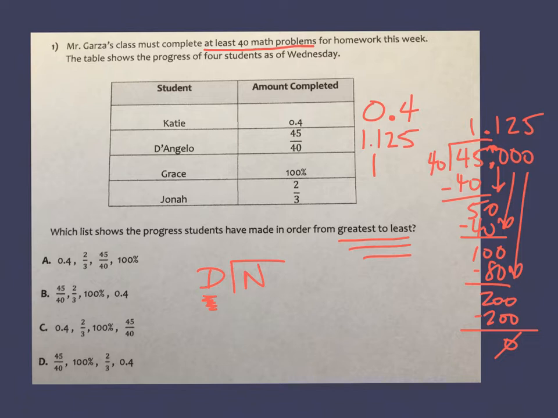Finally, the fraction 2/3. The numerator divided by the denominator. 3 fits 0 times. Okay, so we add a decimal, push it to the top. Add a 0, bring it down. 3 into 20, 6 times. Remainder, add a 0, bring it down. 3 into 20, 6 times. Add a 0, bring it down. 3 into 20, 6.